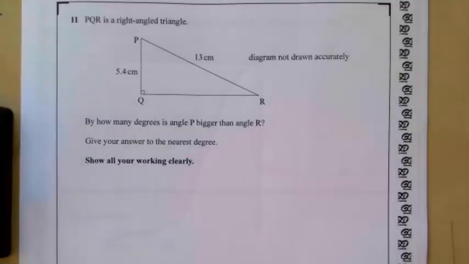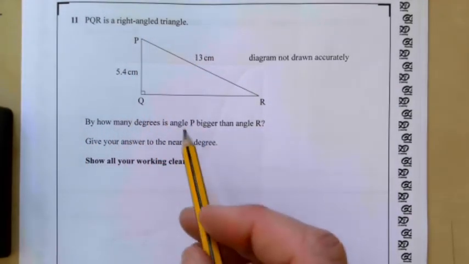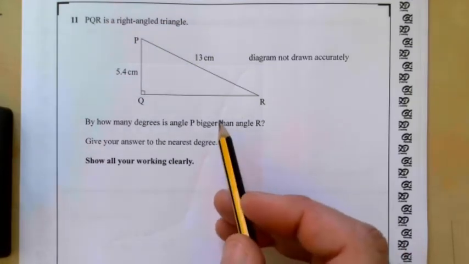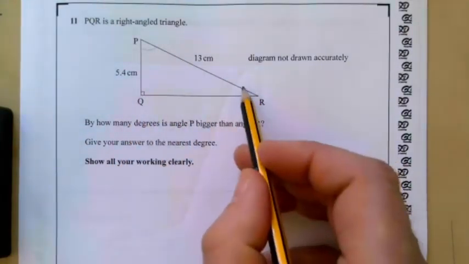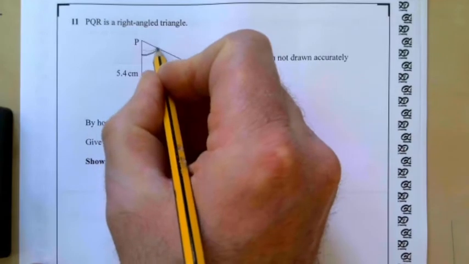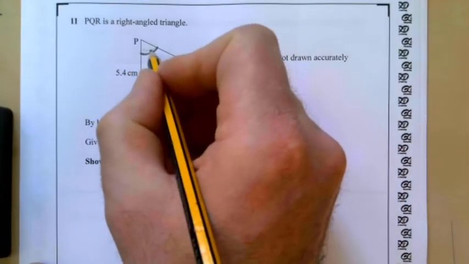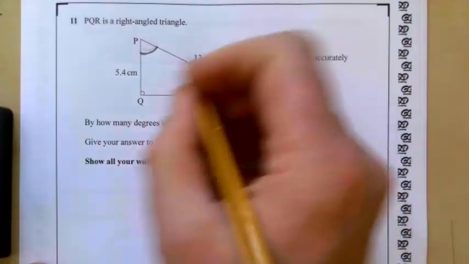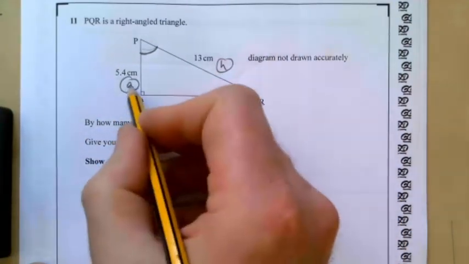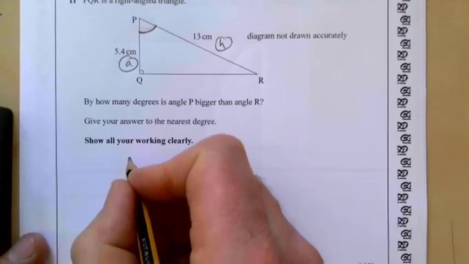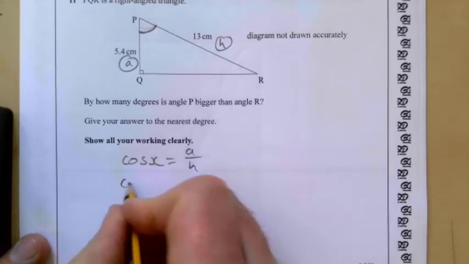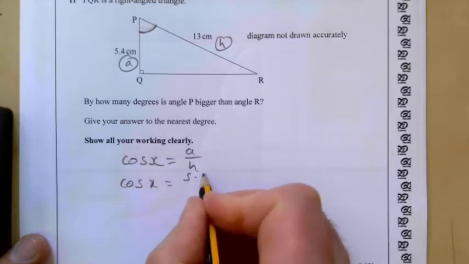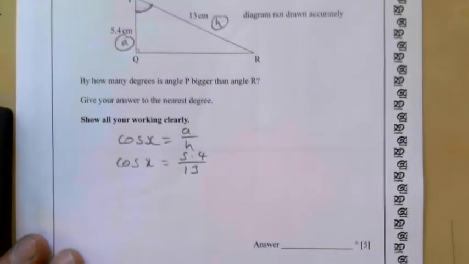Question 11 then, PQR is a right angled triangle, and we have this information here. How many degrees is angle P bigger than angle R? So we're going to need to use trigonometry then to find these two angles here. So I'm going to set it up for this one, and then we'll worry about the other one in just a second. So if this is my angle here, then this is going to be H, and this is going to be A. So I have A and H, and so I'm going to be using cos. My formula for cos, or my ratio for cos x equals A over H. Cos x is 5.4 over 13.